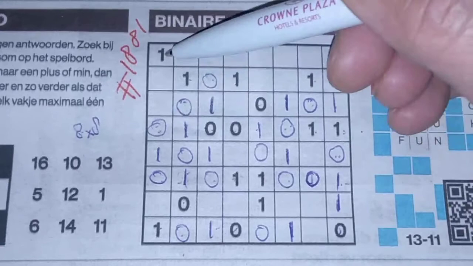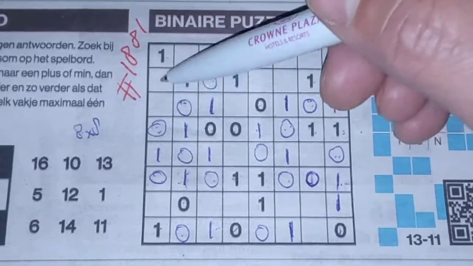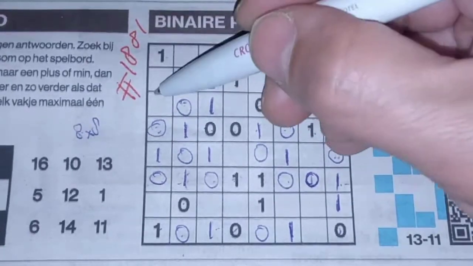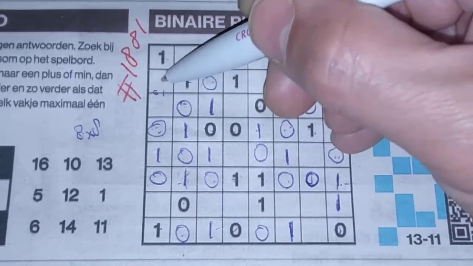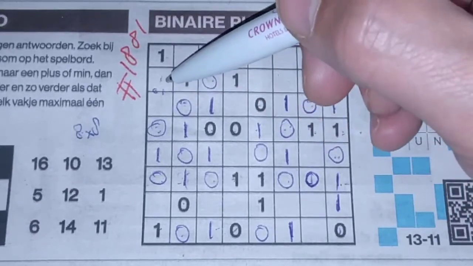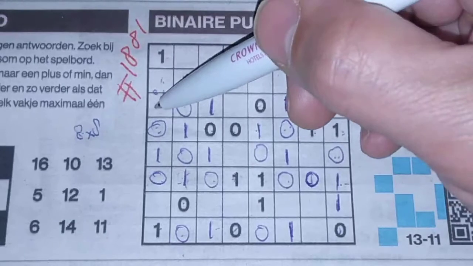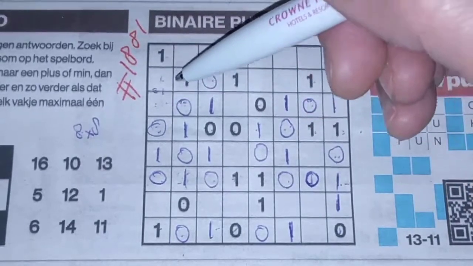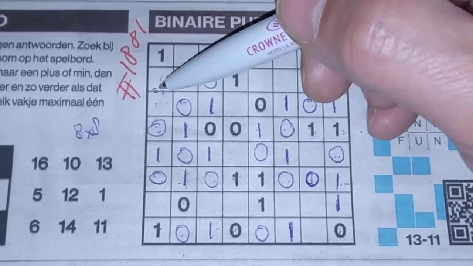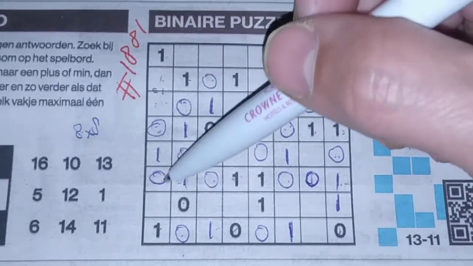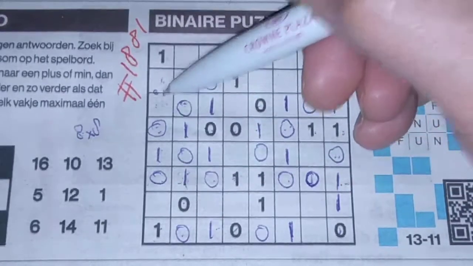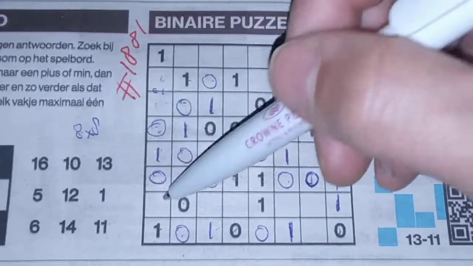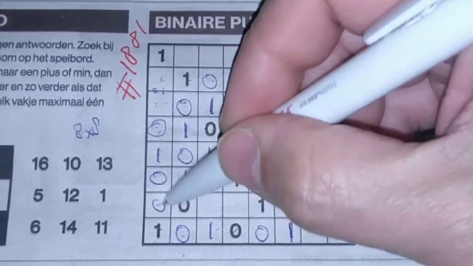Between a 0 and a 1 with 2 empty boxes, there's always a 0 and a 1. So this could be a 0 or 1, or this could be a 0 or 1. So now we have 1, 2, 3, 4 ones. So this cannot be a 1. This should be a 0.